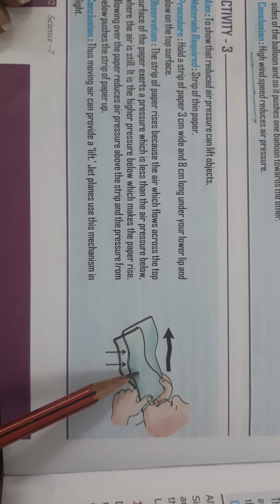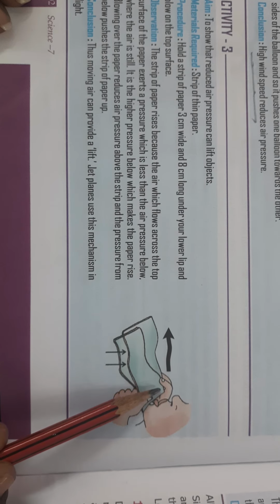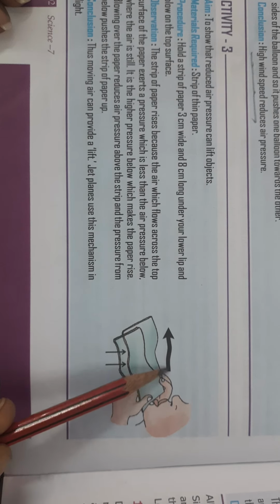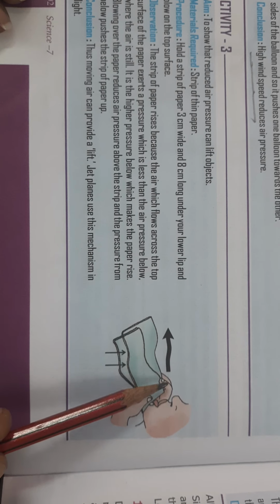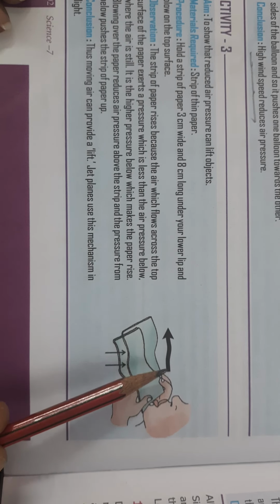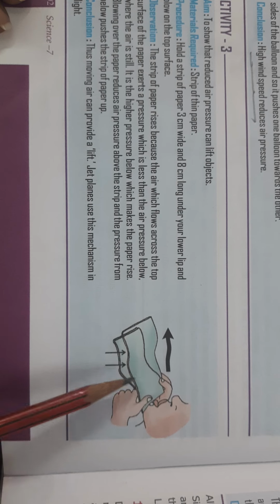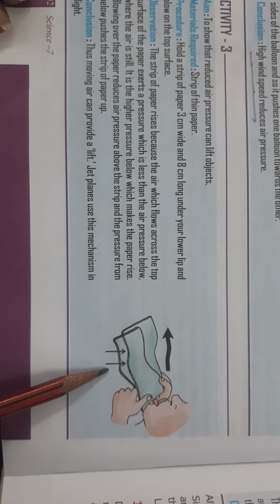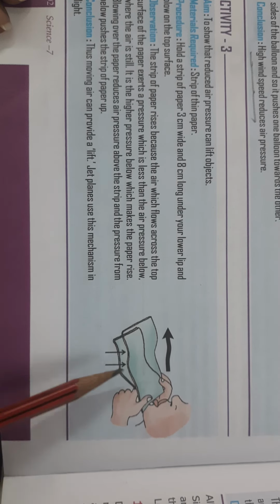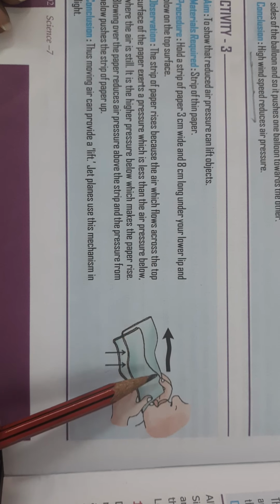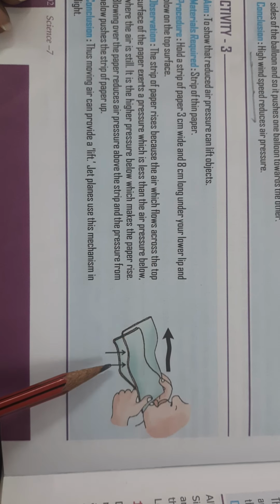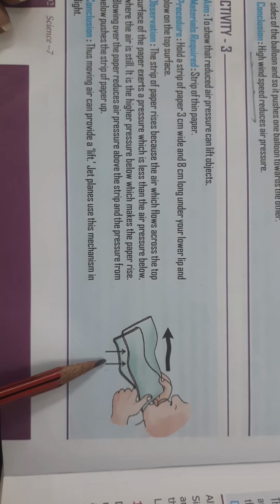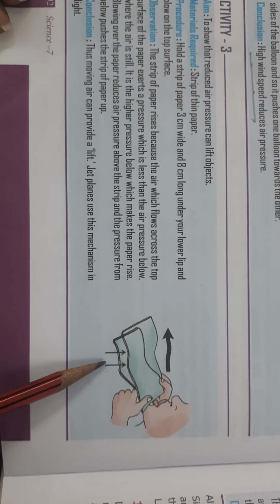Why? Because the air which flows across the top surface of the paper is exerting a pressure, and this pressure is less than the air pressure below. When the air is still, it is the higher pressure below, the air pressure around this, that is below the paper, is more. So this will make the paper rise up.